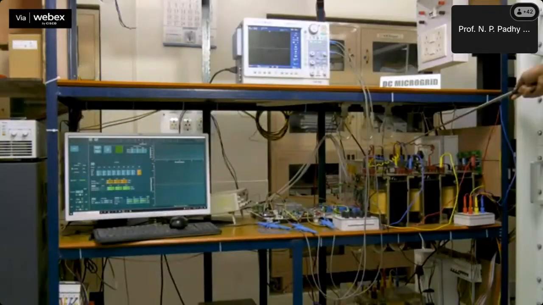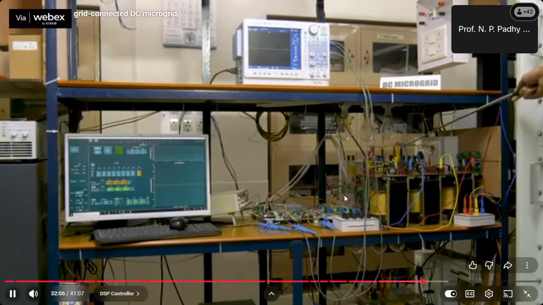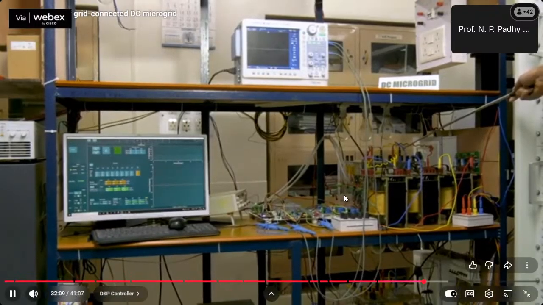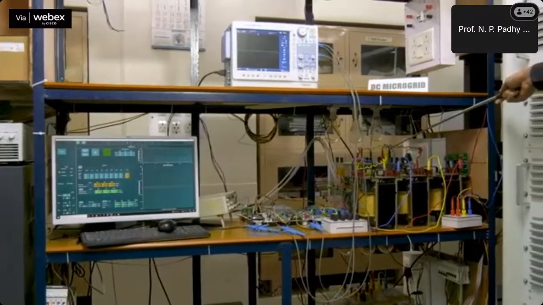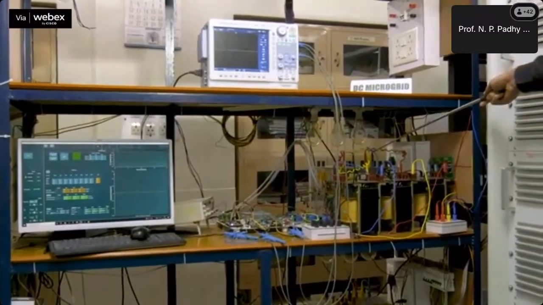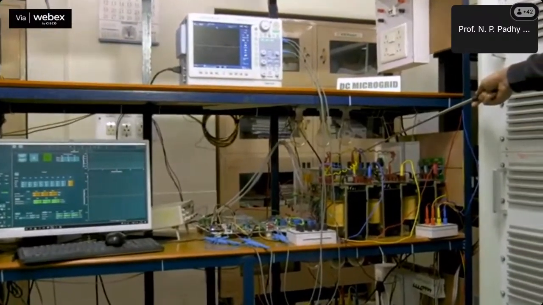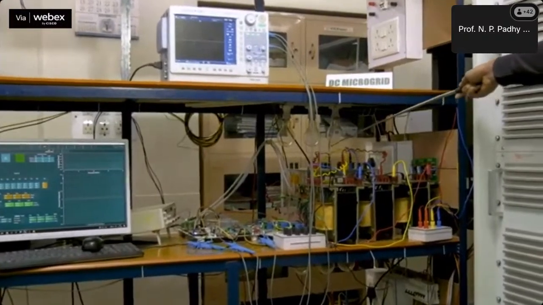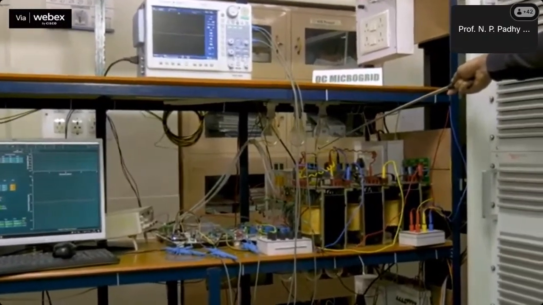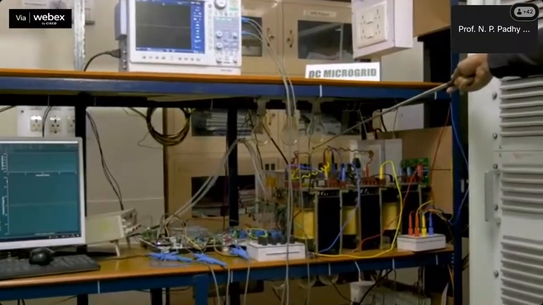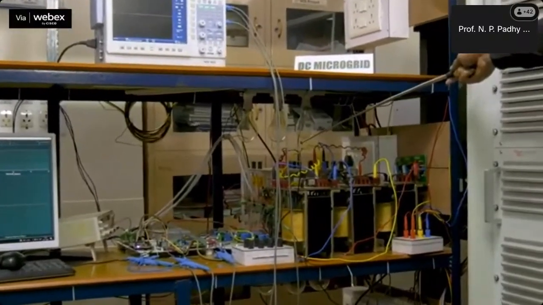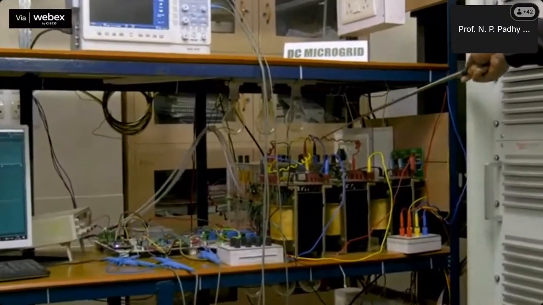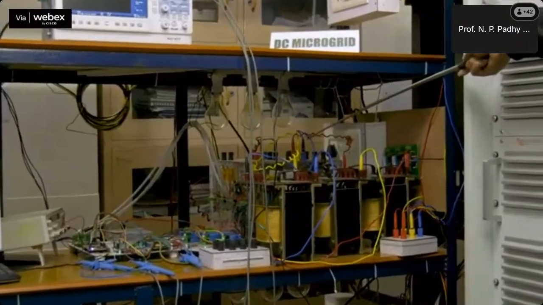Now, before going into the demonstration, let us have a look at the hardware connections. The DC microgrid emulator, that is the power amplifier, is connected to the DC input terminal of the IGBT stack. The AC output terminal, that is the RYB phases, are connected to the L filter.